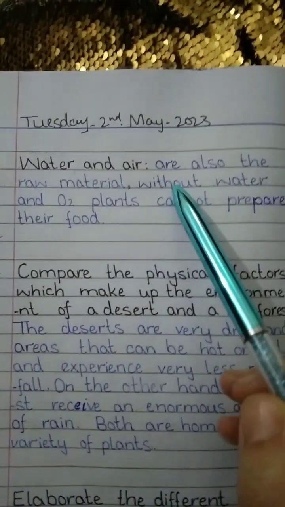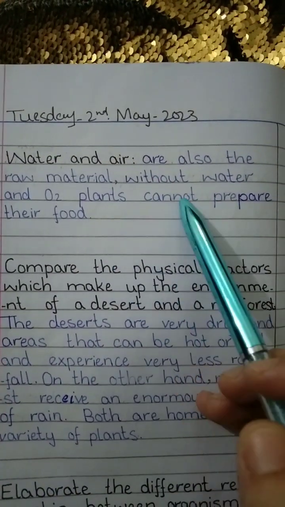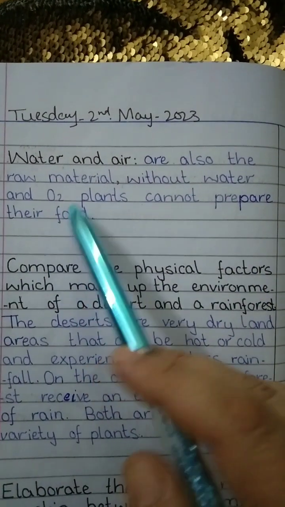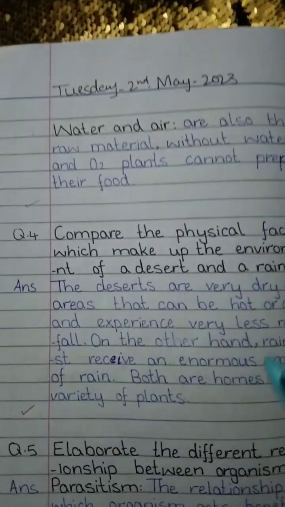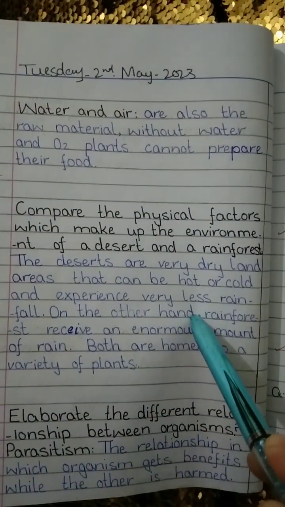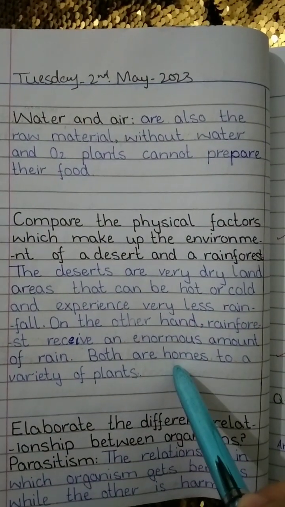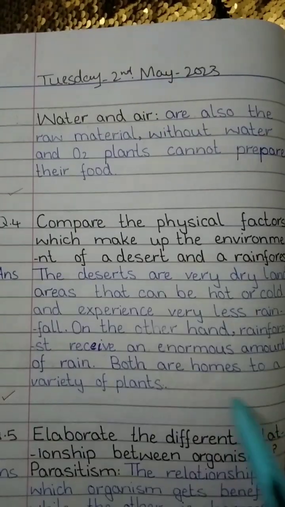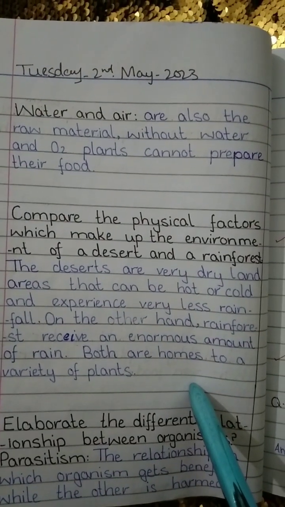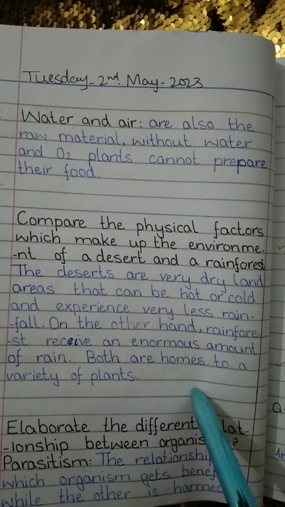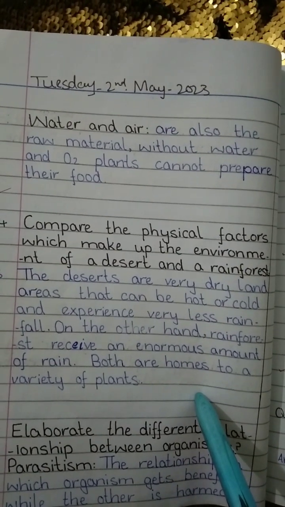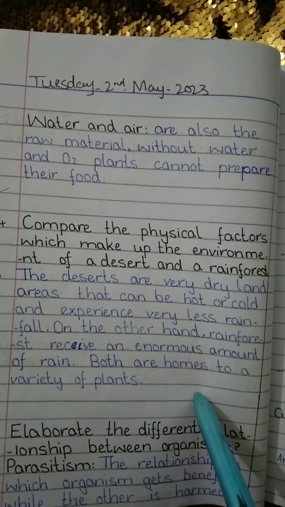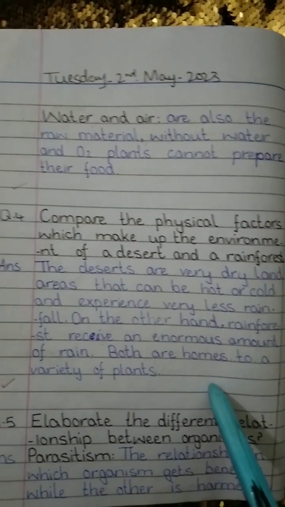Then we have water and air. Water and air are also the raw material. Without water and oxygen, O2 is oxygen, plants cannot prepare their food. Question number 4. Compare the physical factors which make up the environment of a desert and a rainforest. The answer is, deserts are very dry areas that can be hot or cold and experience very little rainfall. On the other hand, rainforests receive an enormous amount of rain. Both are homes to a variety of plants.